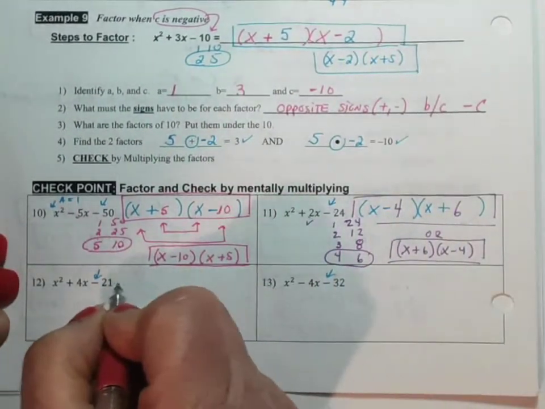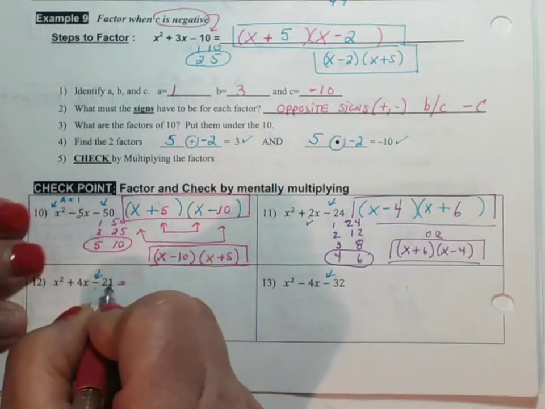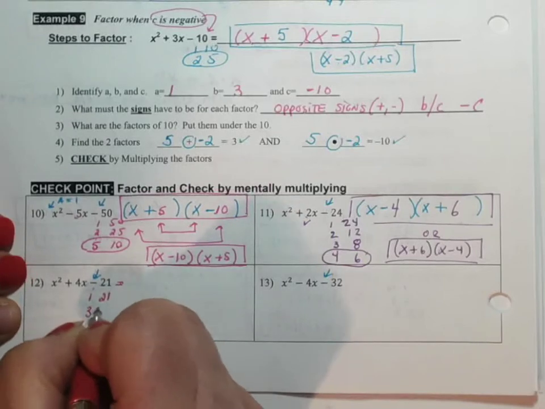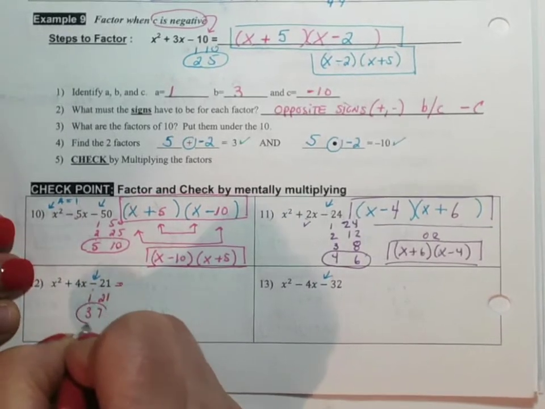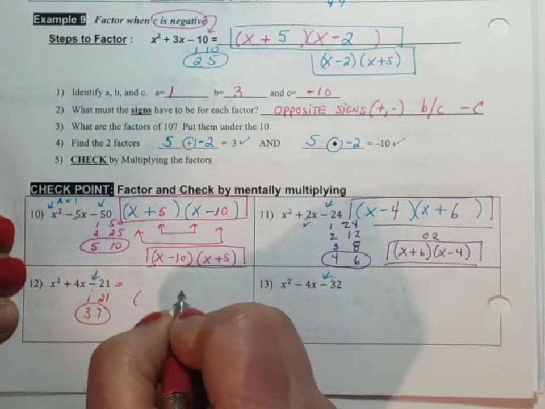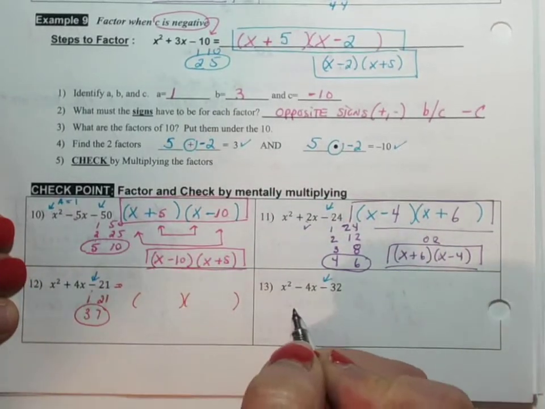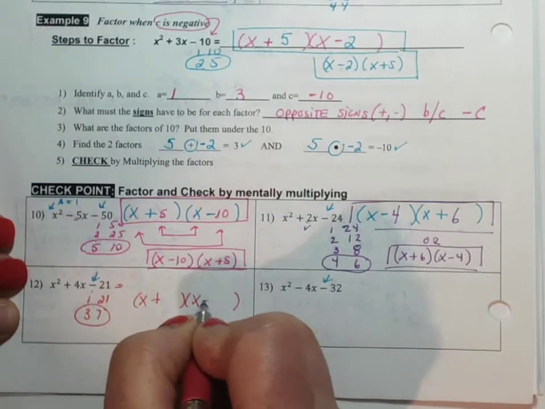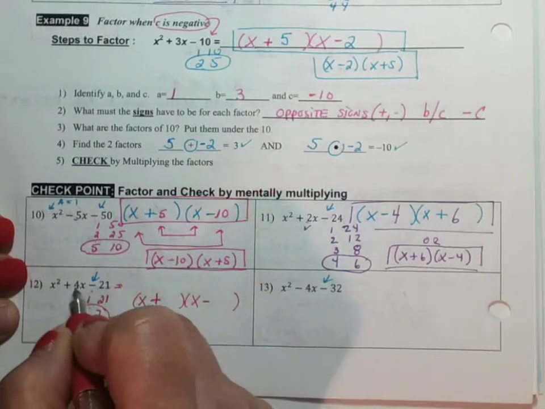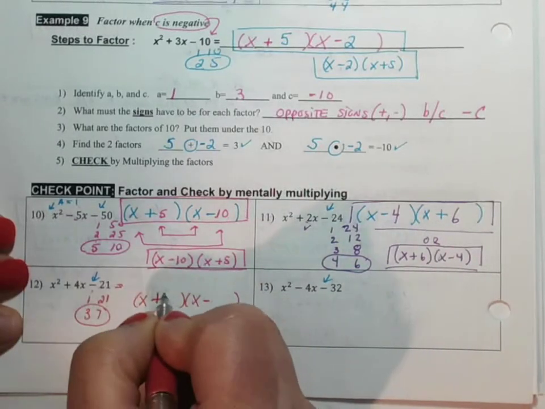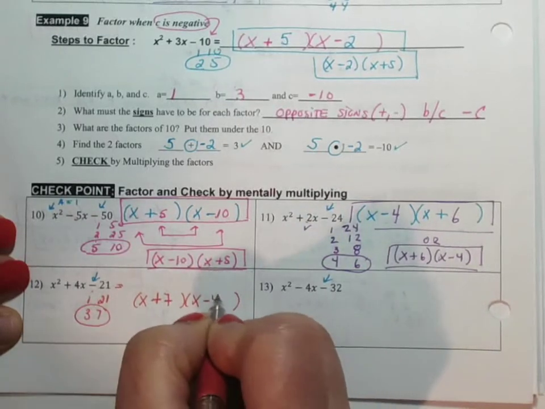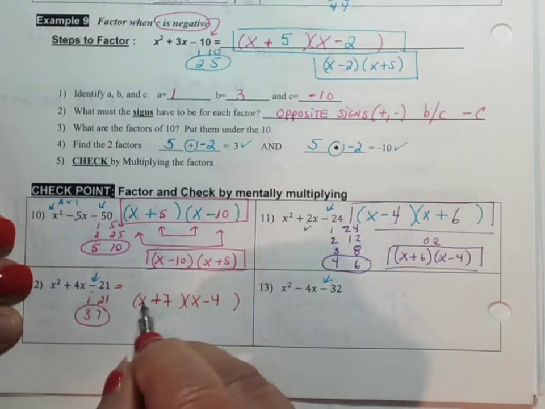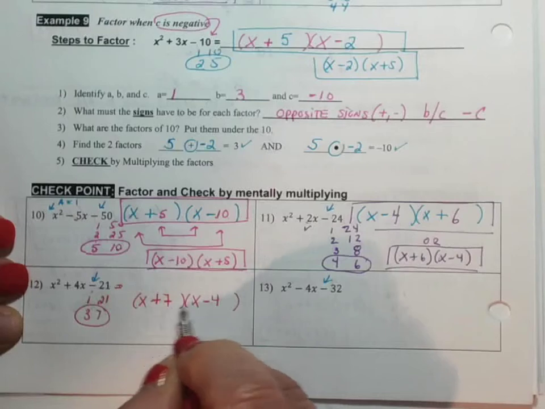Okay. That's negative. My factors of 21, 1 and 21, 3 and 7. Well, I know it has to be 3 and 7. So set up my 2 sets of parentheses. I'm going to have x and x, plus and minus. Since 4 is positive, the 7 has to go here. The 3 has to go here. And you can verify that when you multiply x squared, negative 4x, plus 7x.